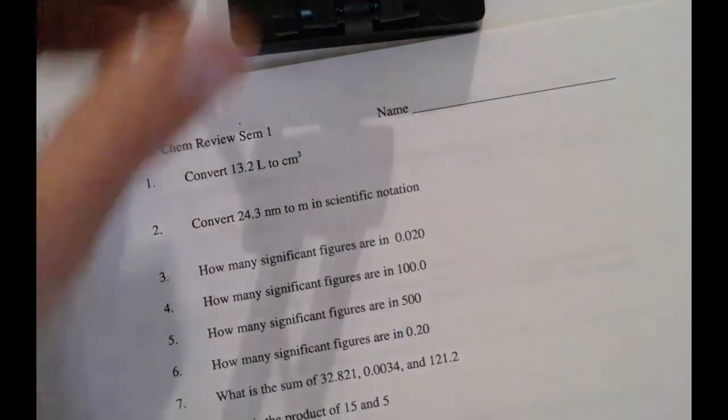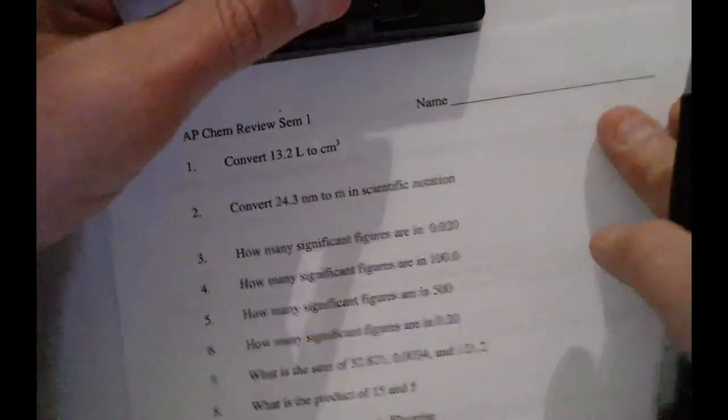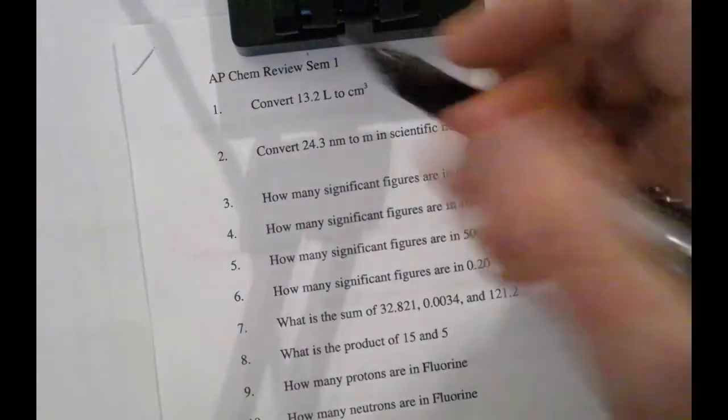Alright, AP Final Exam Review Guide. So if we take a look, first one is just converting, pretty simple stuff.